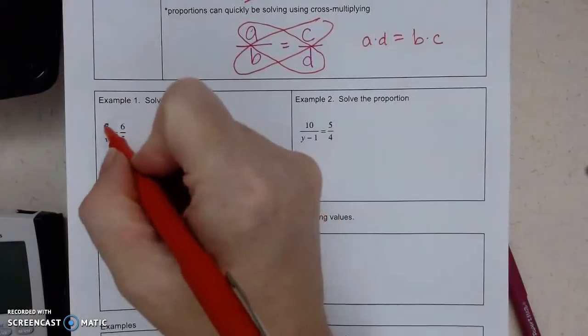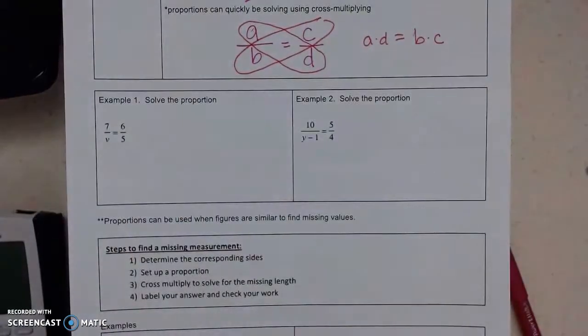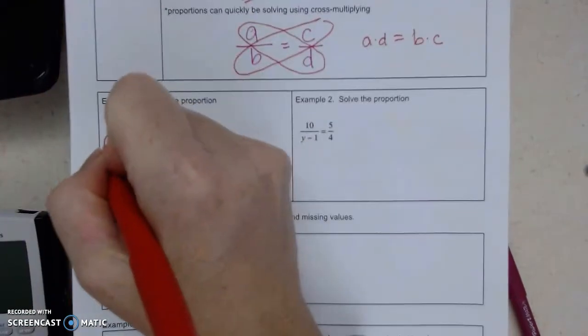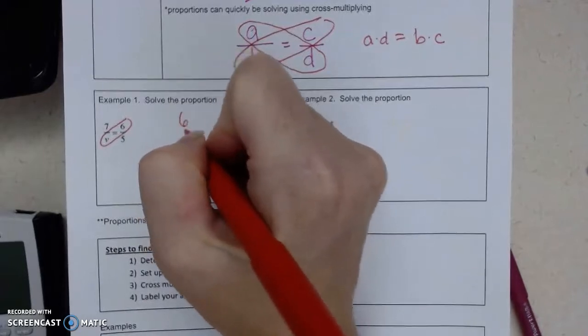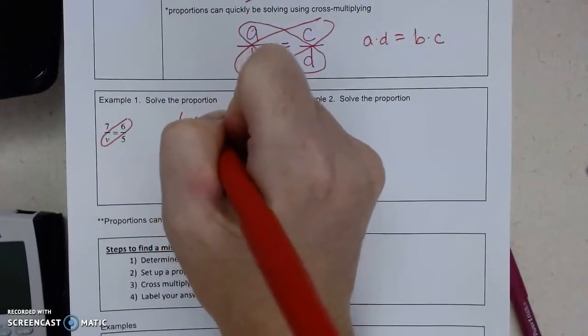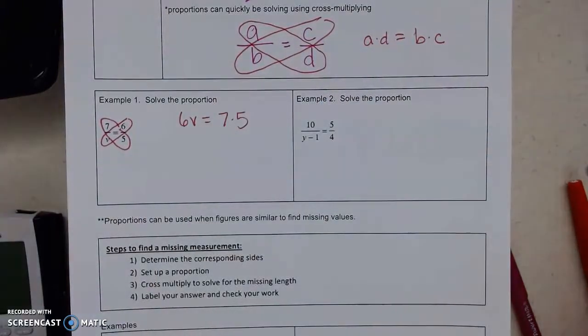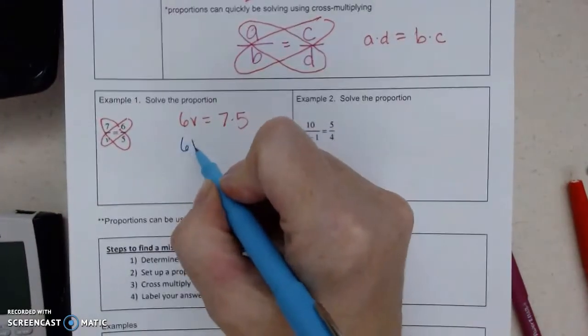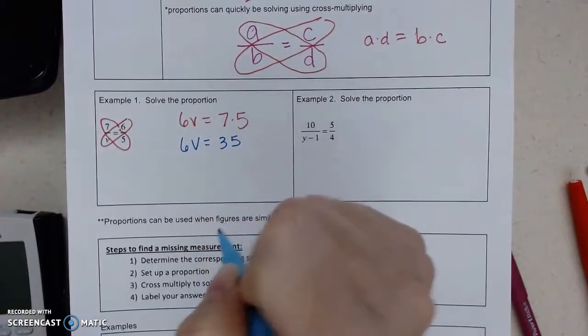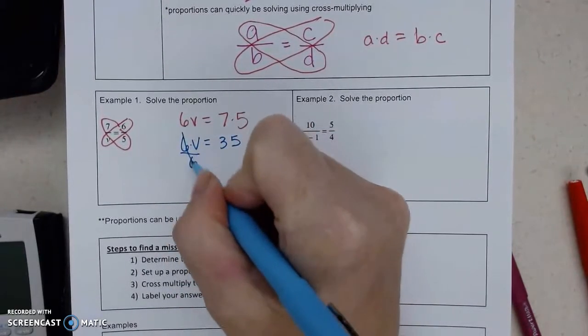If you can easily guess the missing value, you're welcome to go ahead and do that. If not, this strategy always works, and it's still pretty quick. We've got 6 times v equals 7 times 5. So simplify, we get 6v equals 35. Those are being multiplied, so we'll divide both sides by 6.